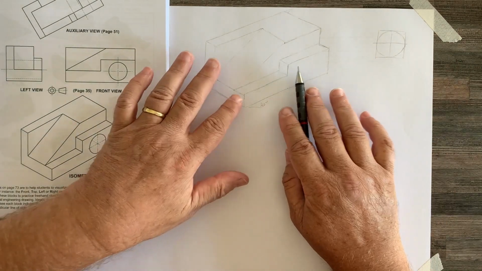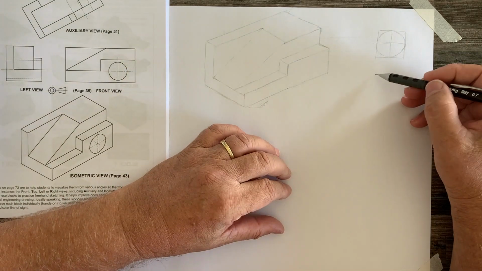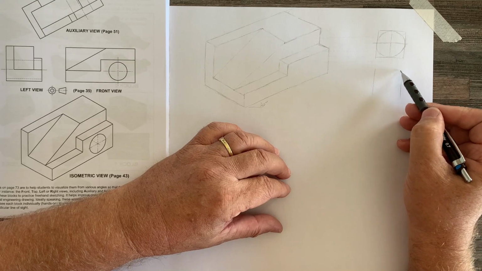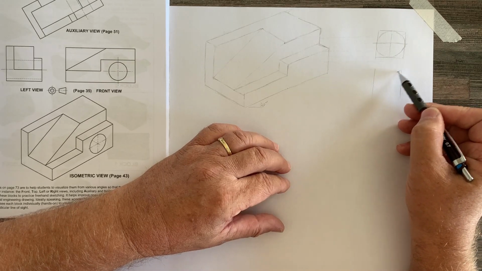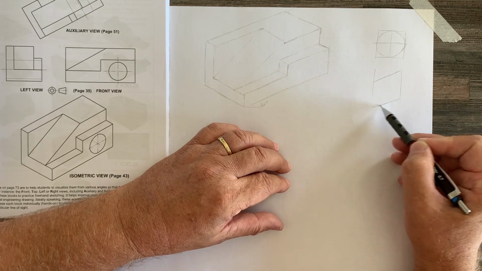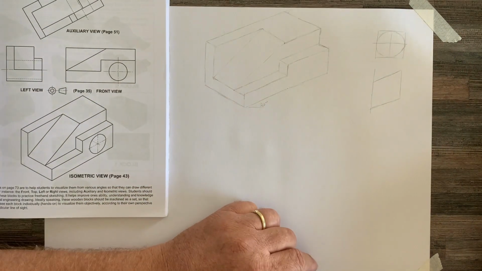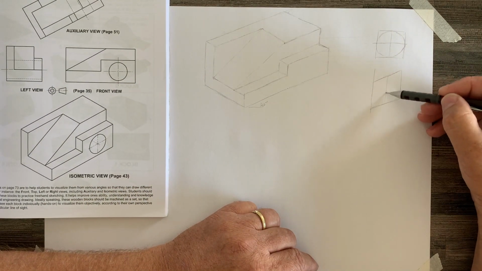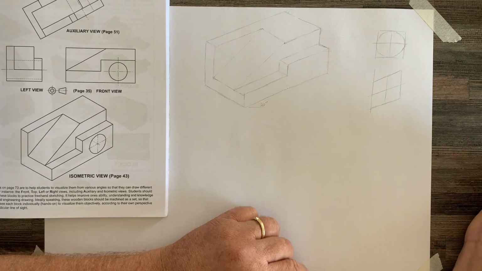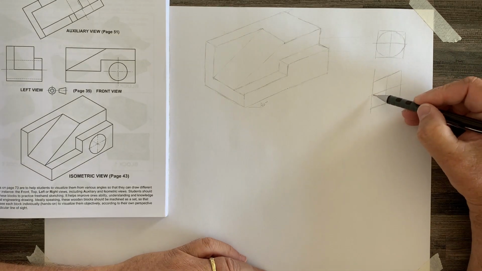What you can see has happened here in an isometric drawing is we've lifted this axis up by 30 degrees. So if we redraw this circle, we take that box and deform it so that the horizontal axis is now at 30 degrees, and we redraw our center lines.